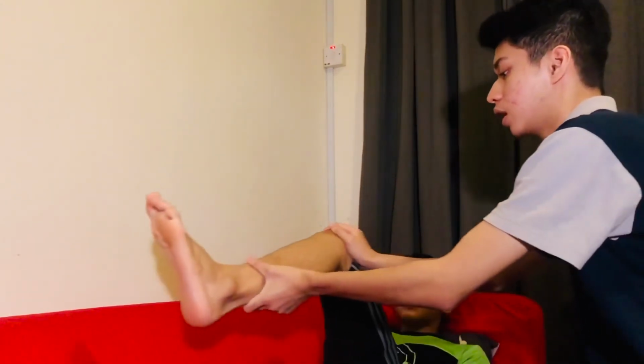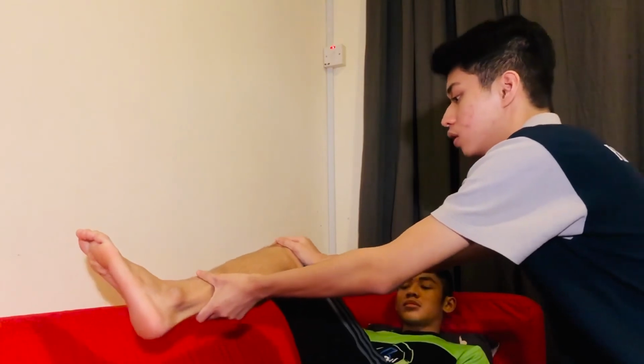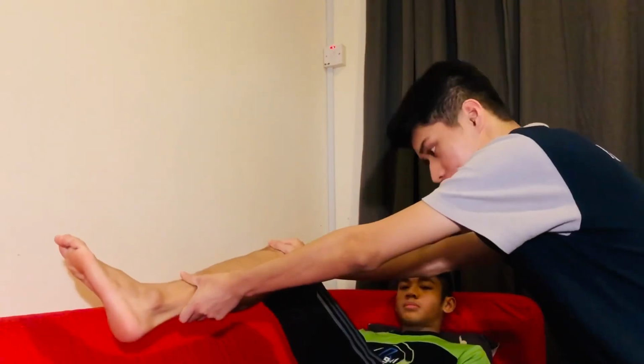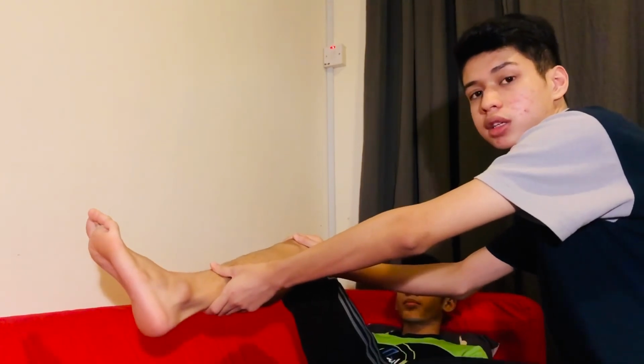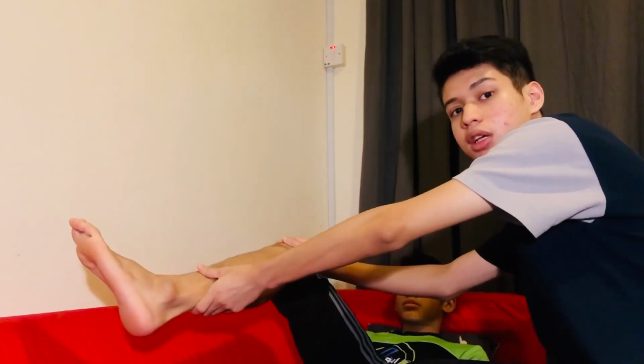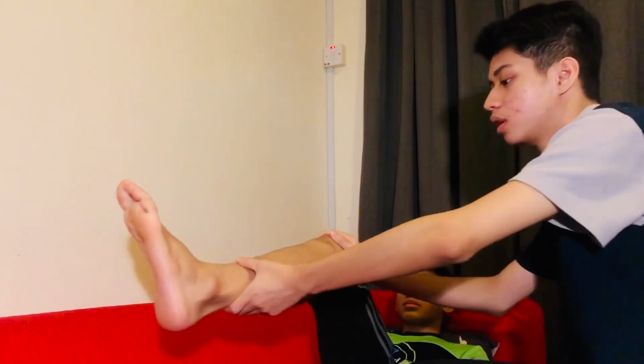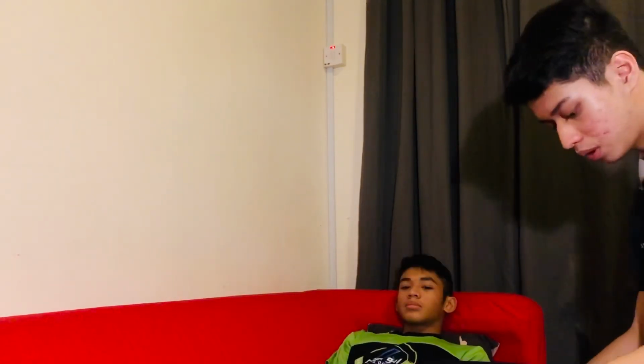For the hip adduction, the agonist muscle will be the hip adductor and the antagonist muscle will be the gluteus medius. So the force couple will be gluteus medius and hip adductor.